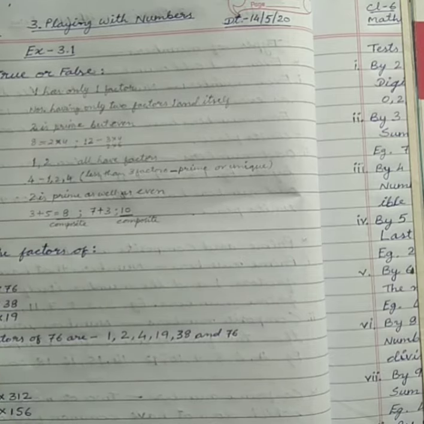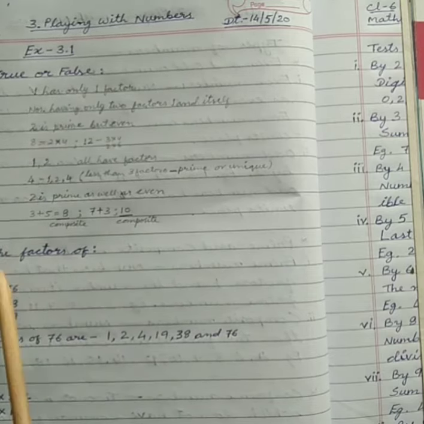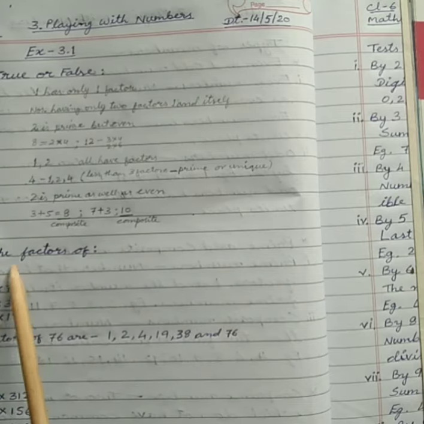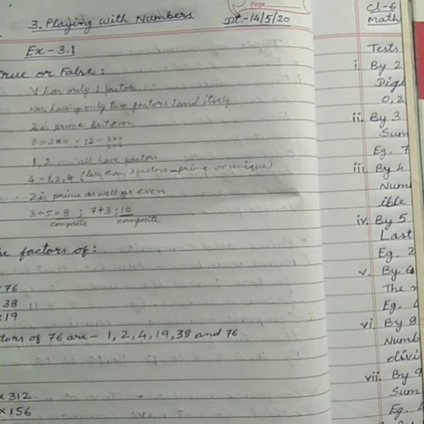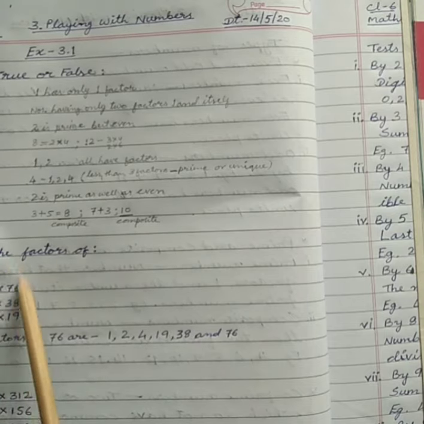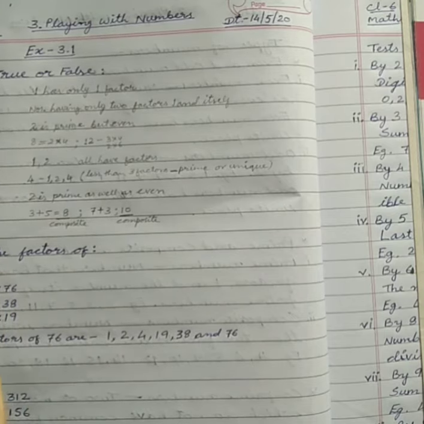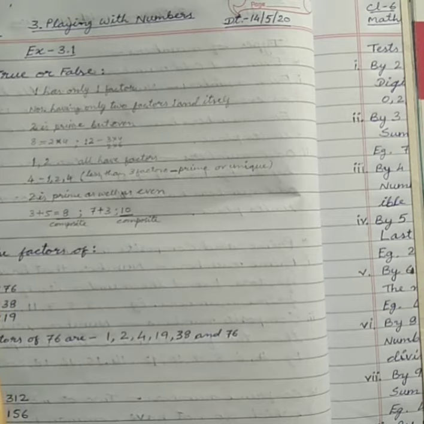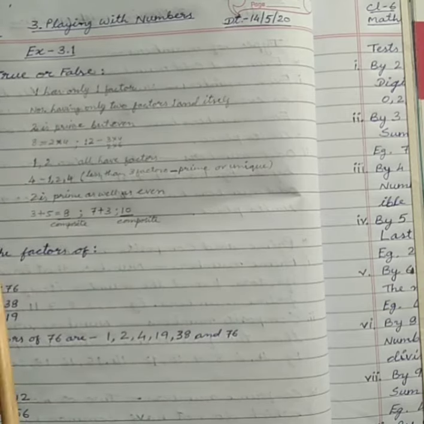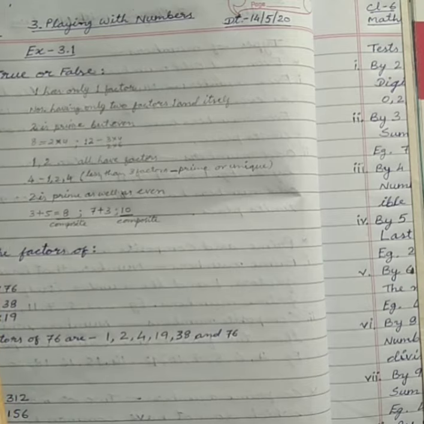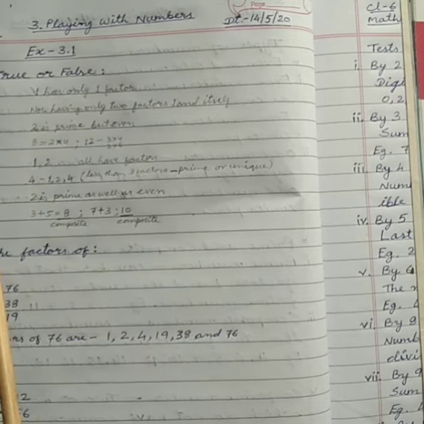Now coming to question number 2. You had to find the factors of 76. Finding factors you had also done in class 5. Now, the divisibility tests we had already seen just now, so the divisibility tests have to be applied. 76. First, 1 is a factor of every number, so 1 into 76 will be 76. Then since in 76 the ones place is 6, it will be divisible by 2, 38 times.